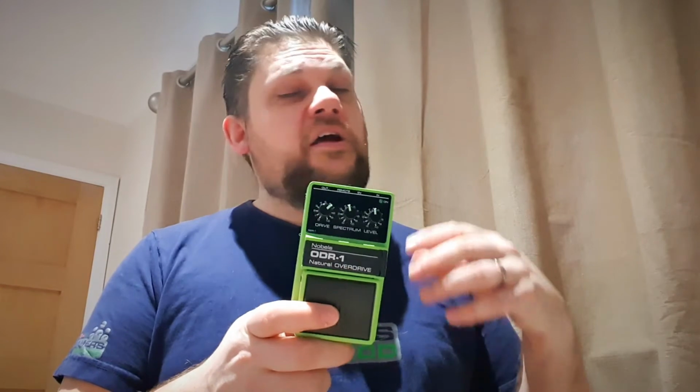Today we are looking at the ODR1 from Nobels again, but this time we're looking at both the virtual VST version that you'd use in something like Reaper and how it sounds compared to the physical version of it.